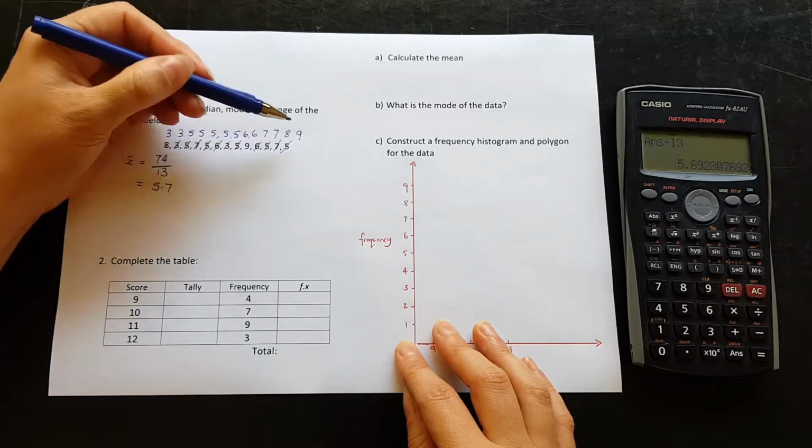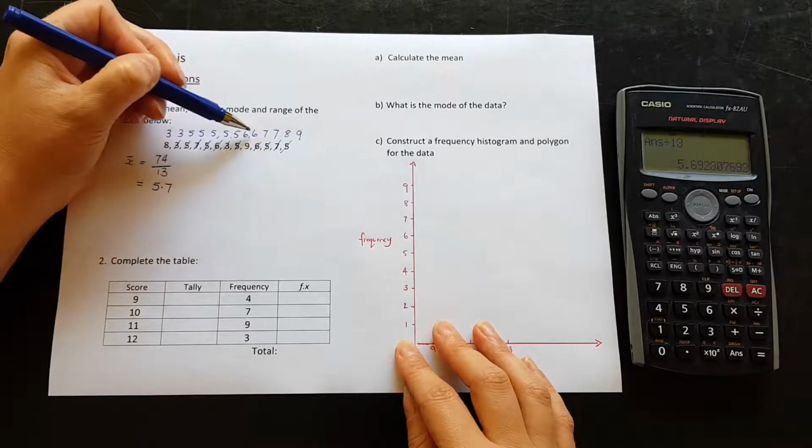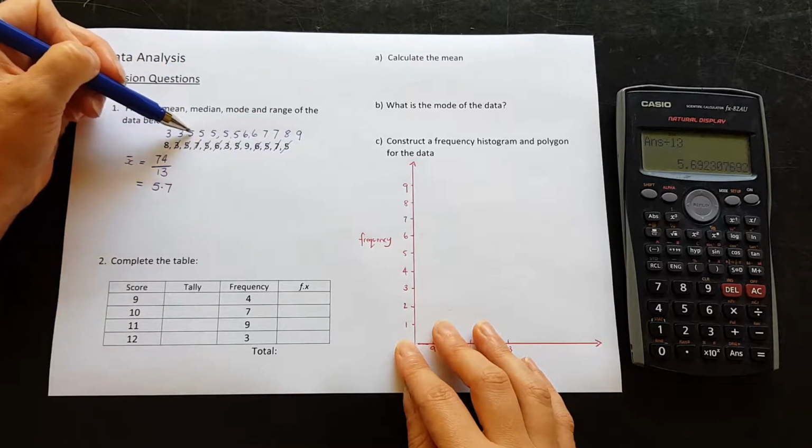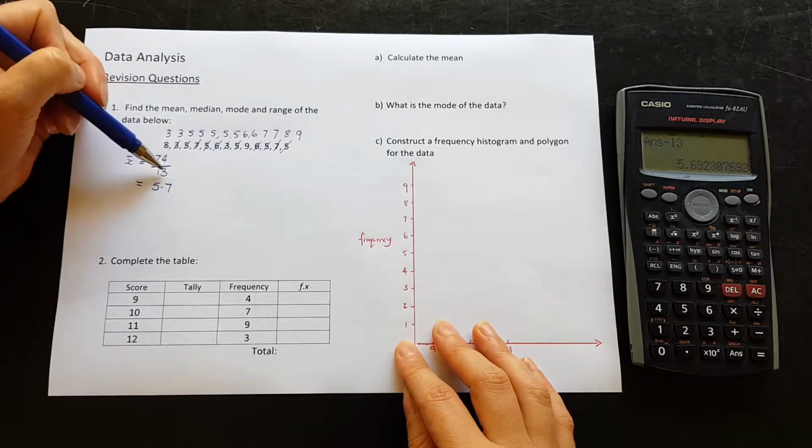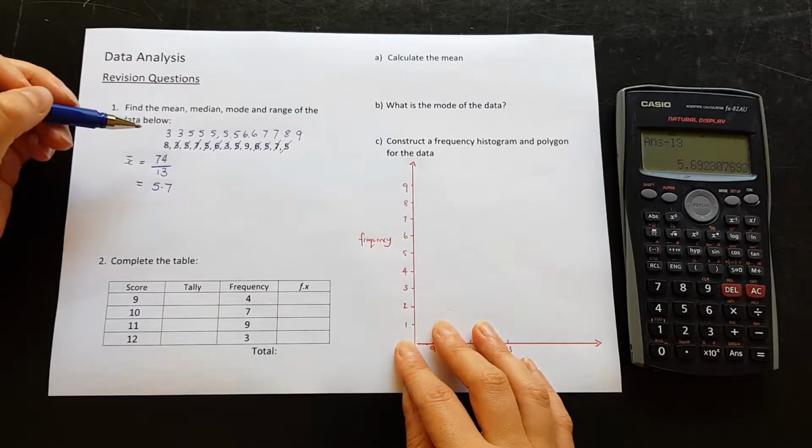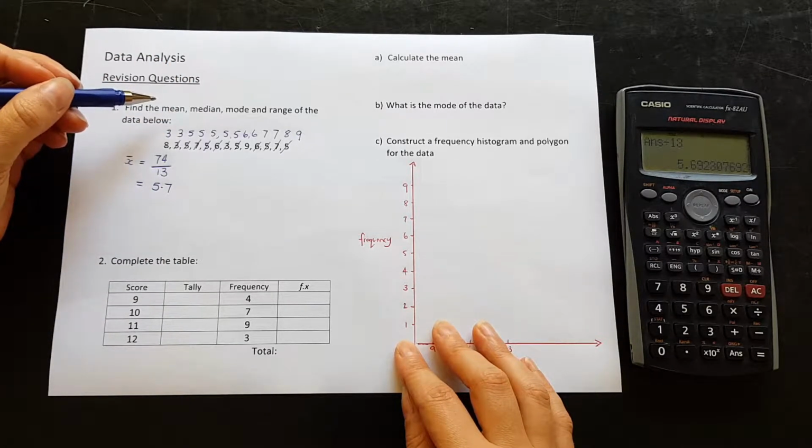So I'll just do a quick count. 1, 2, 3, 4, 5, 6, 7, 8, 9, 10, 11, 12, 13. And I had 13 numbers, so I haven't missed any. So that's my numbers there in order.